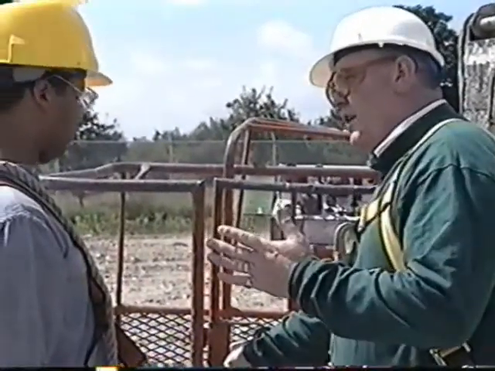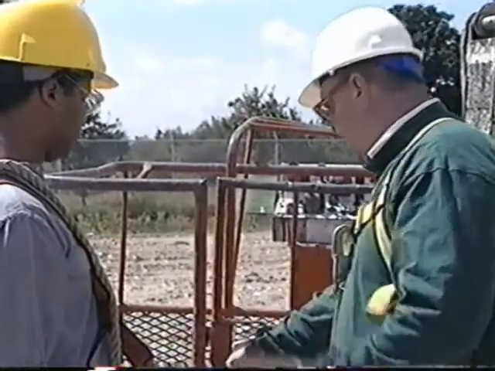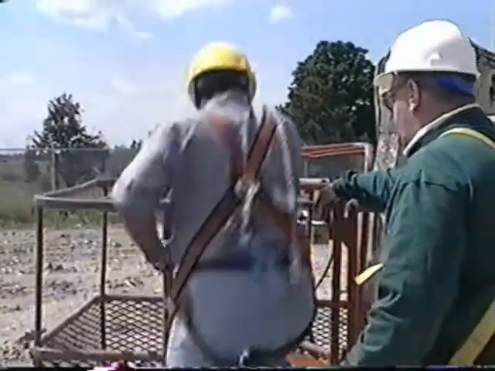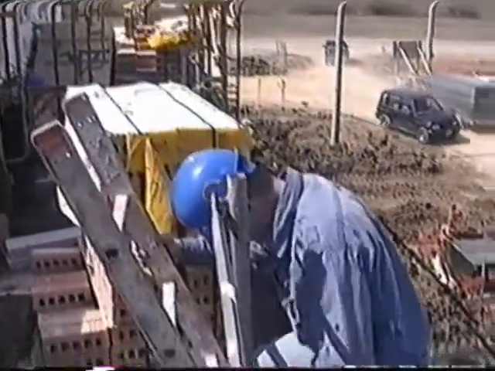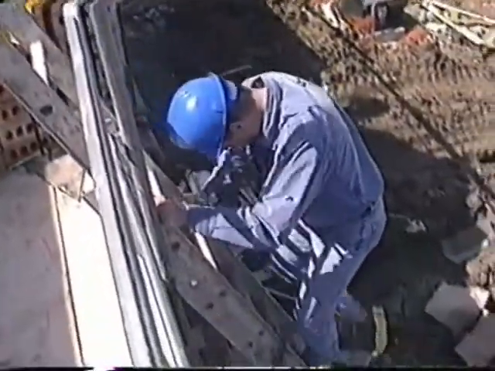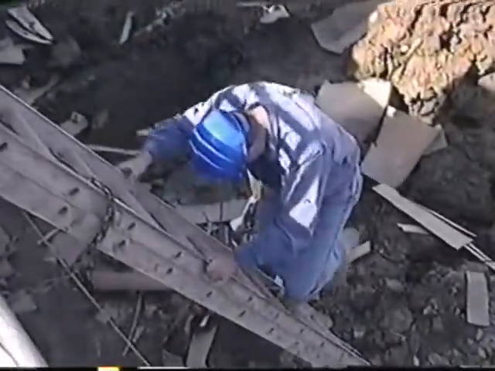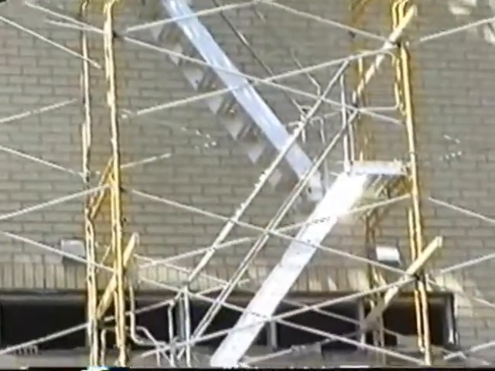Before using a powered elevating work platform, make sure that you are adequately trained and aware of hazards. Always make sure that scaffolds are properly constructed, fully planked, and equipped with guardrails. Don't climb frames or bracing. Use a ladder or scaffold stair system.